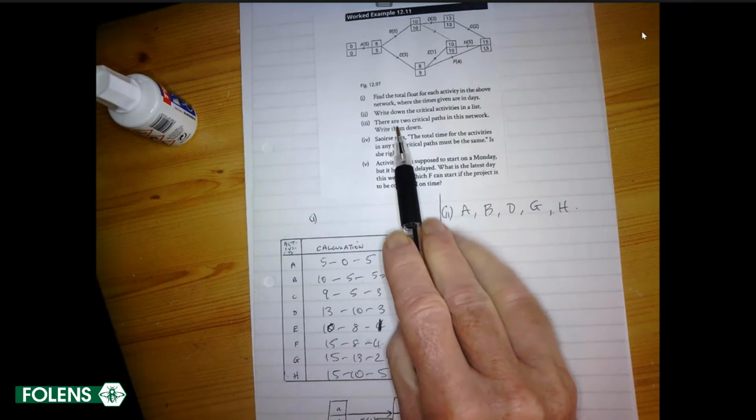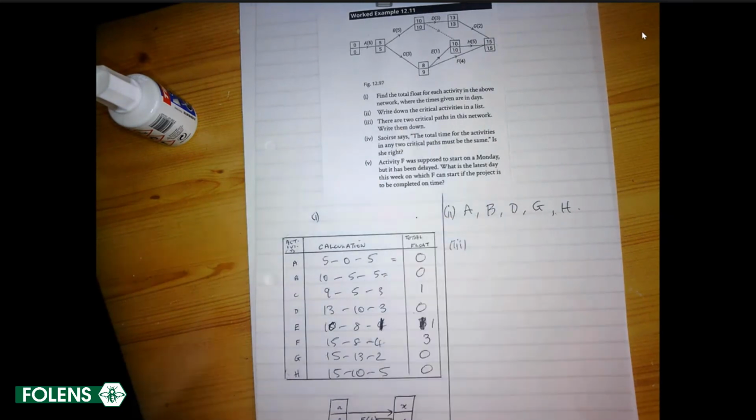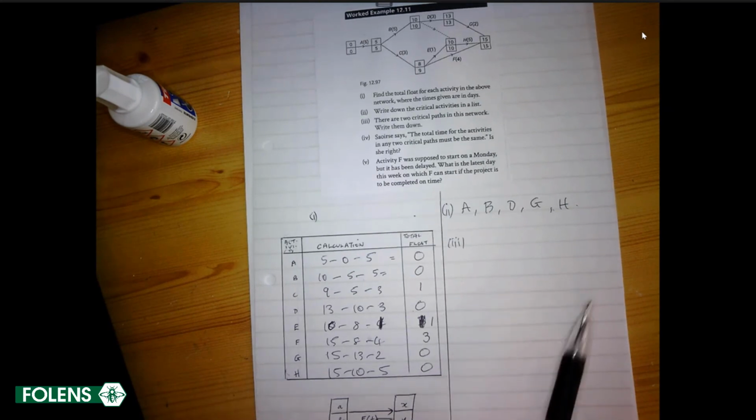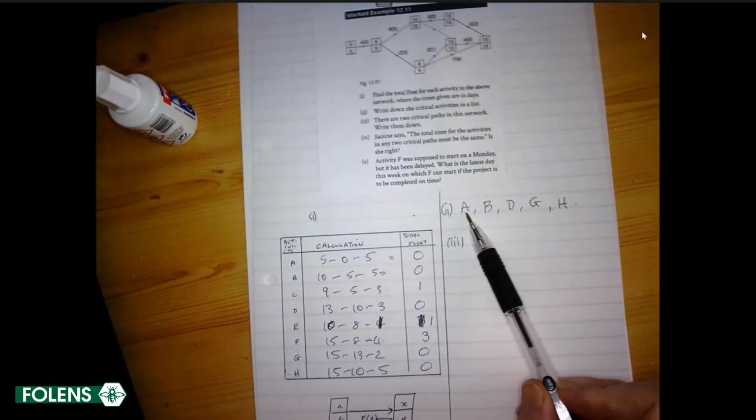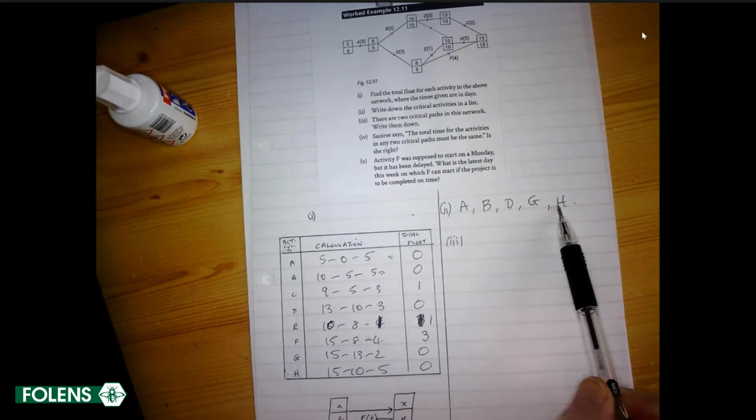What are 2 critical paths? Now, critical paths are paths which are made up only, exclusively, of critical events. Any path that goes from A to H using critical nodes is a critical path.